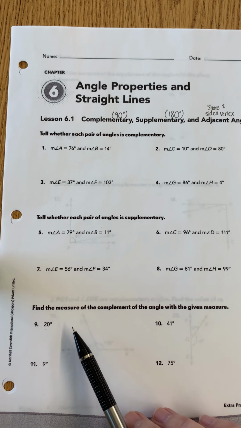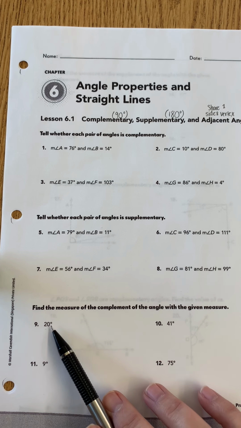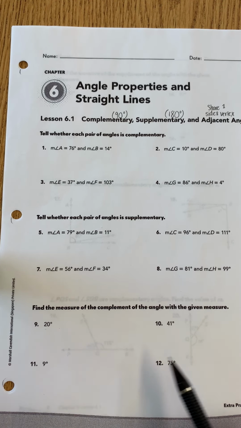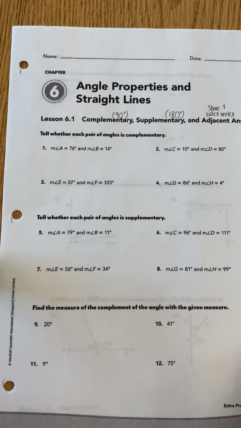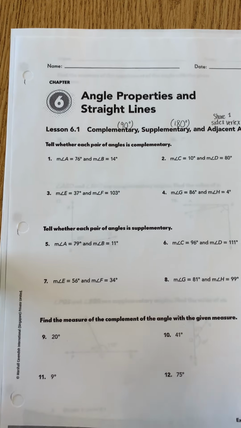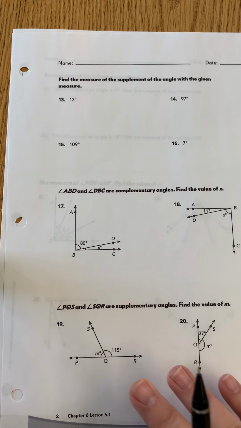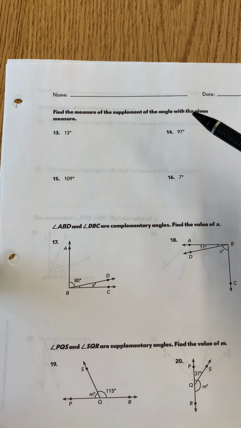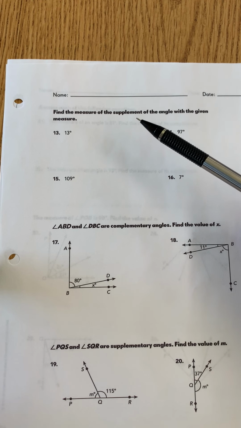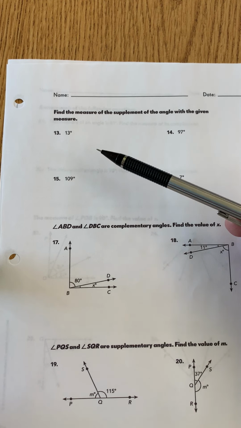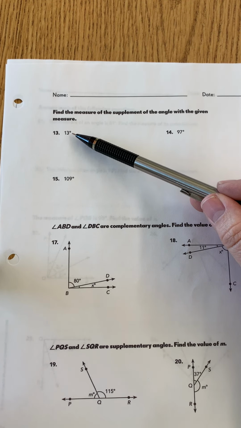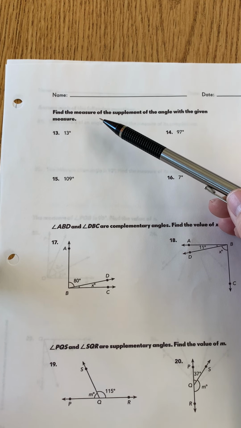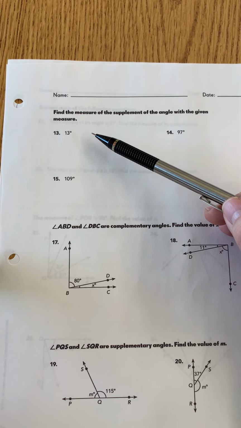Well, 20 plus 70 equals 90, so the complement is 70 degrees. On the next page, find the measure of the supplement of the angle with the given measure. It's the same thing, except now, like 13 degrees plus what equals 180, because they're supplementary. You've got to find what that is.